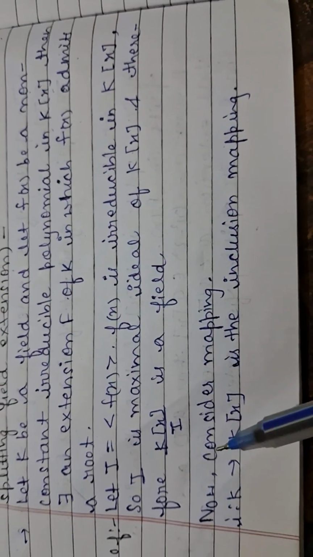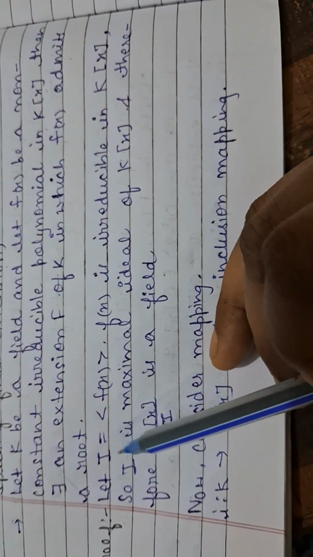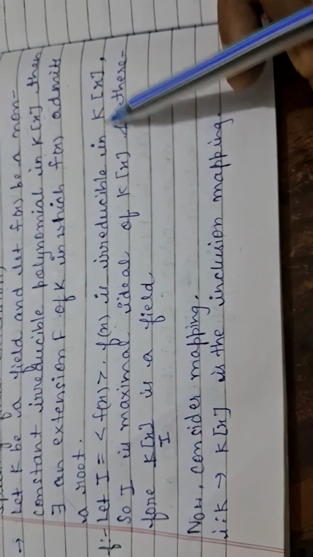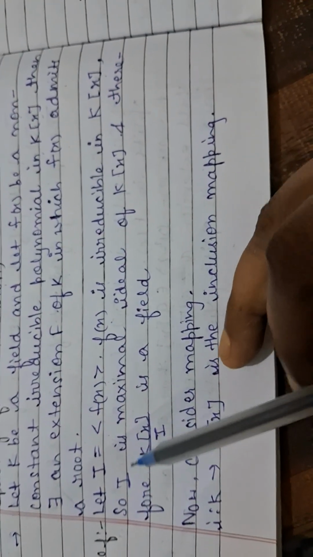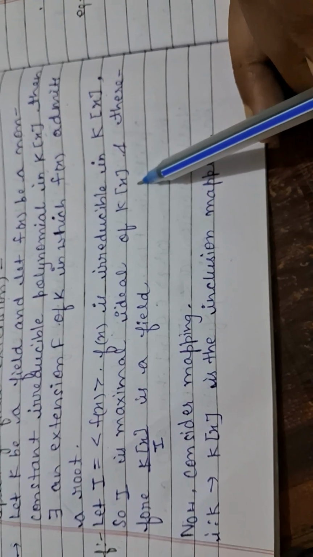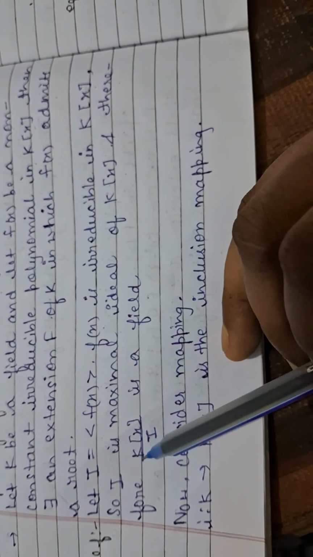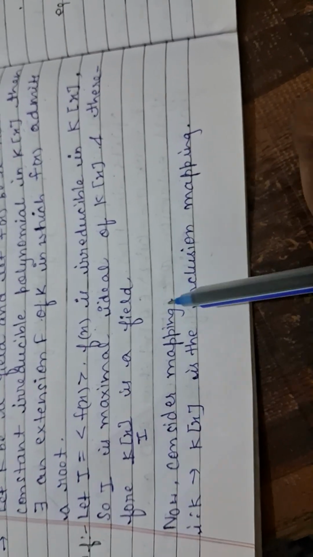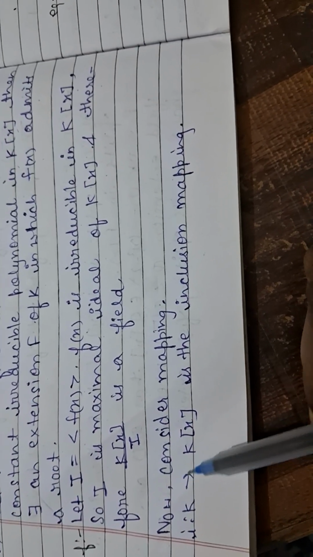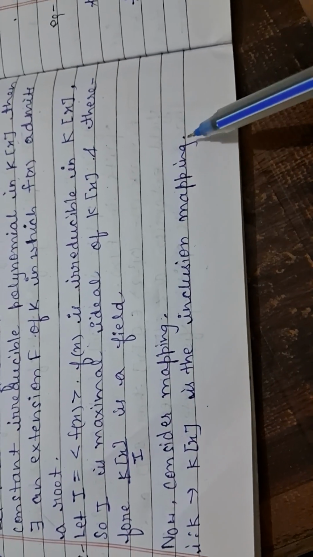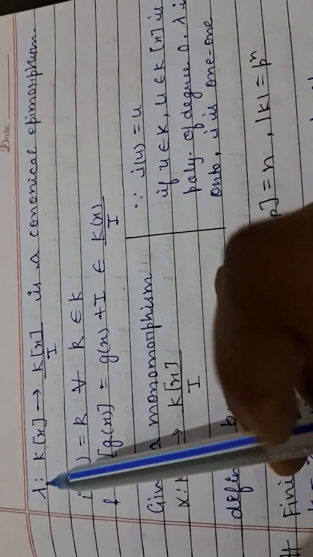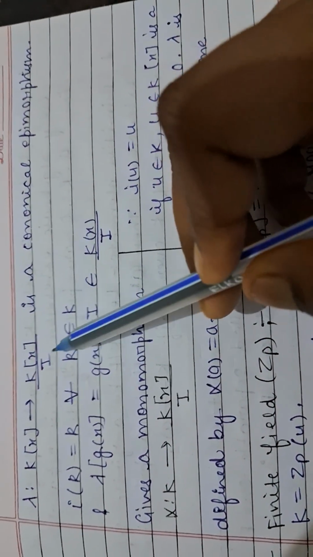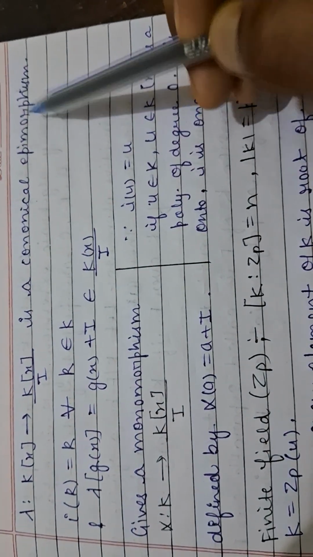Now let's have a proof of Kronecker's theorem. Let I = <f(x)>, where f(x) is irreducible in K[x]. So I is a maximal ideal of K[x] and therefore K[x] divided by I is a field. Now consider the mapping i: K to K[x], the inclusion mapping, and lambda: K[x] to K[x] divided by I, a canonical epimorphism.